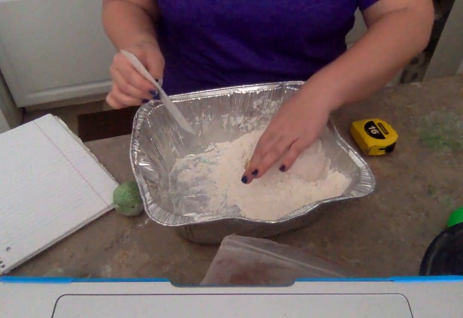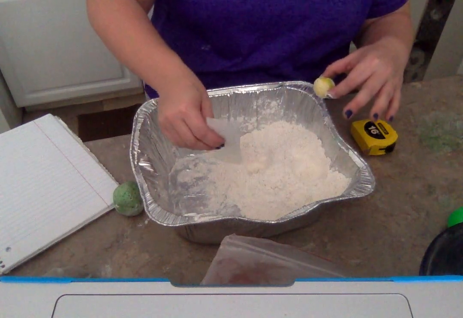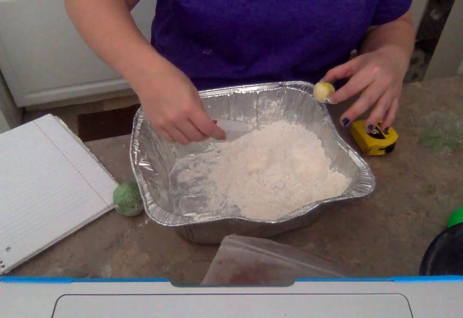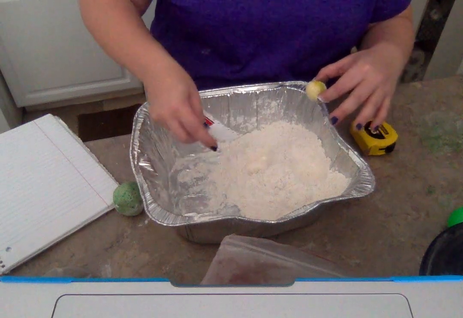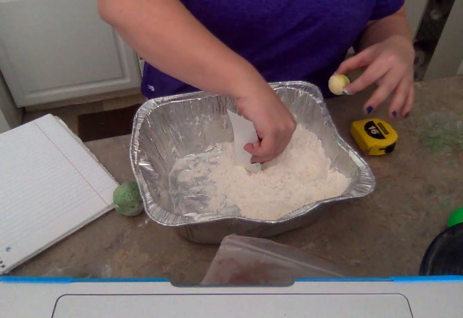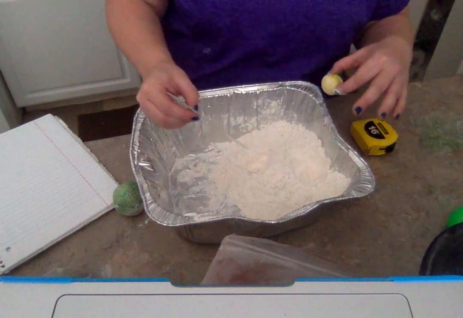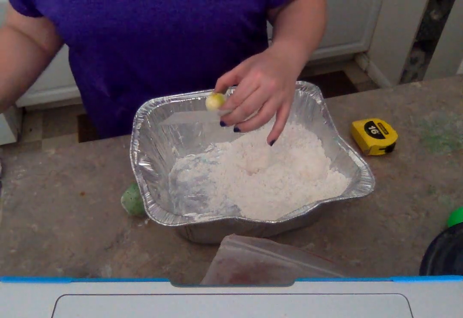Now let's measure the 3 centimeter crater. All right, so the diameter of the 3 centimeter crater is about 4.5 centimeters, and the depth is about 2.5 centimeters. So again, I'm going to record that in my journal.